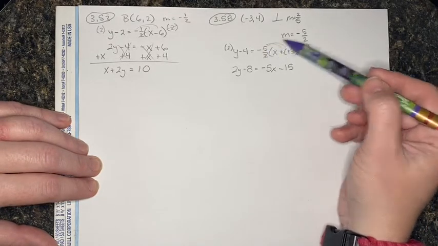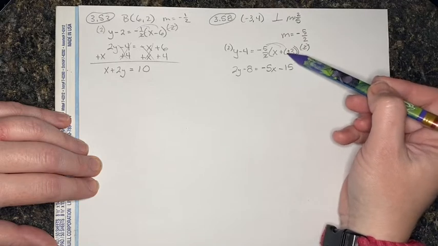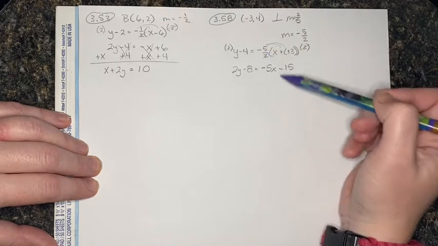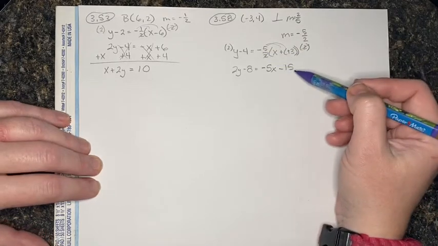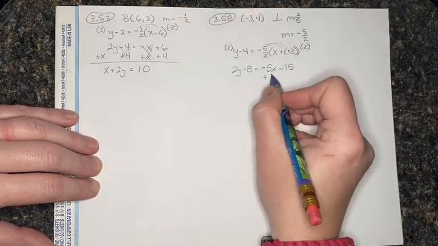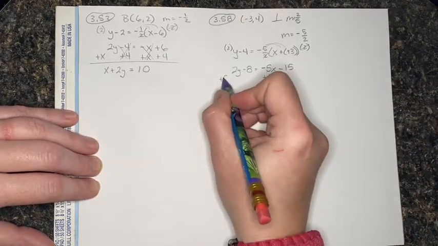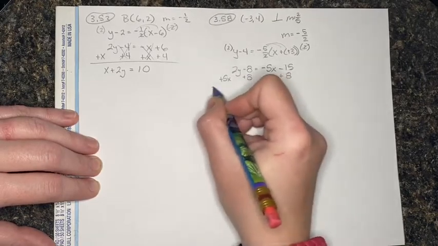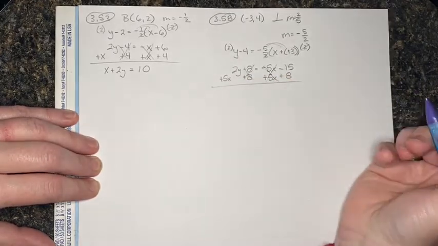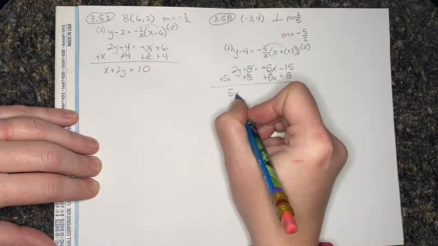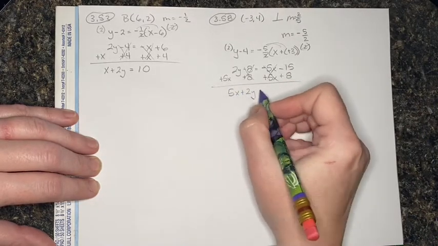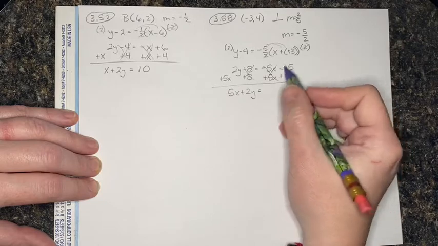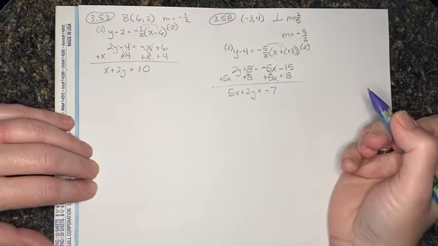Negative 5x minus 15. Our 3 got changed to a positive 3, but then we subtracted it by a negative 5, and it ended up negative again, okay? So now we're going to add our 5x to both sides of our equation, and we're going to add our 8 to both sides of our equation, okay? Cancel, cancel. We're left with 5x plus 2y is equal to negative 7.